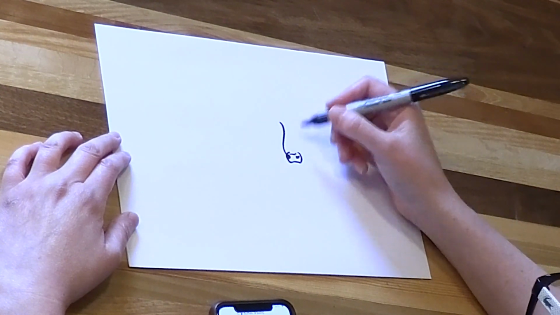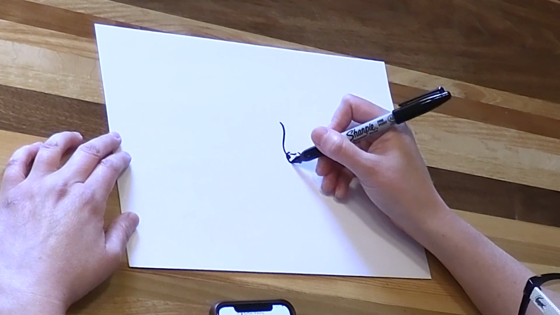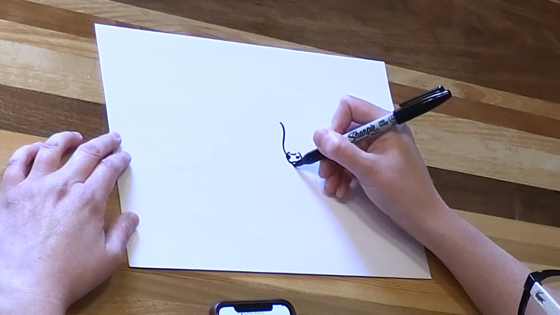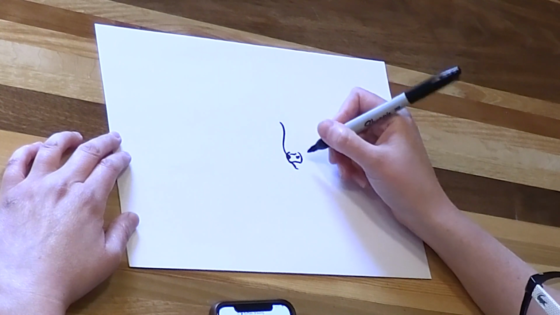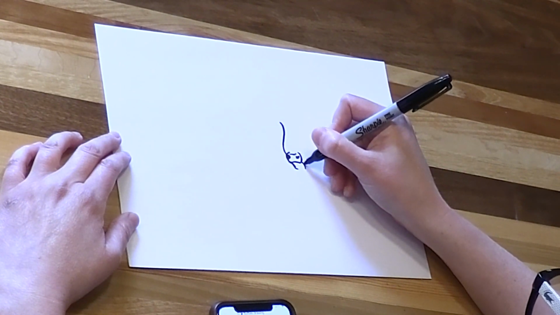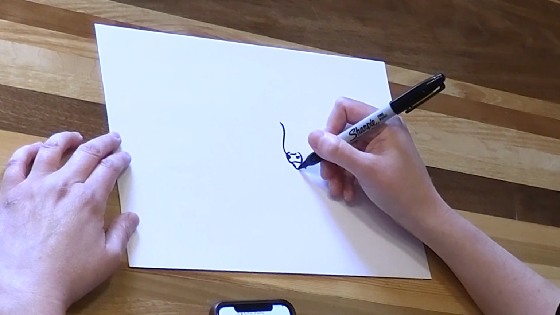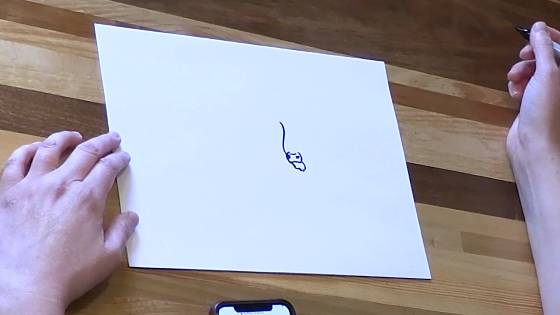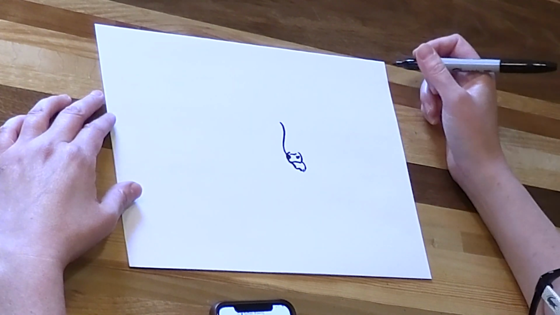The next thing we're going to do is draw his chin, so just come down from the nose a little bit, and then we're going to come up to the other side of his nose and just do one other line here, and then in between those lines we can just draw a little bit of fur. Okay, so it doesn't have to be perfect. Everybody's fur can look different.